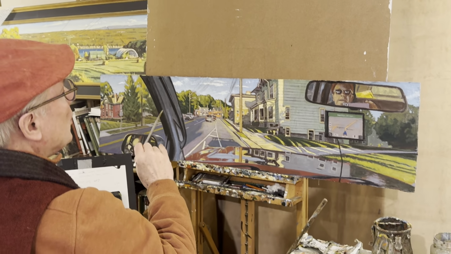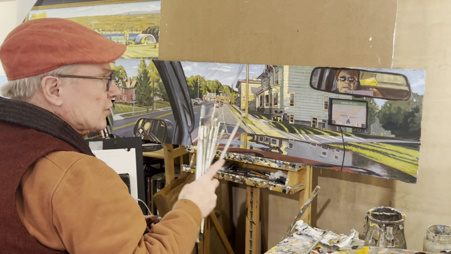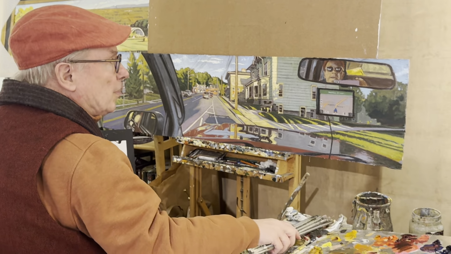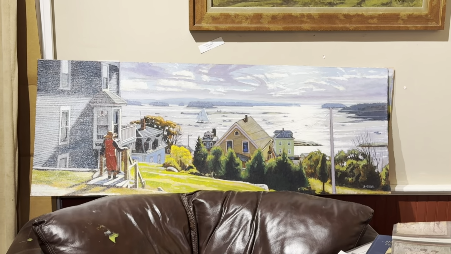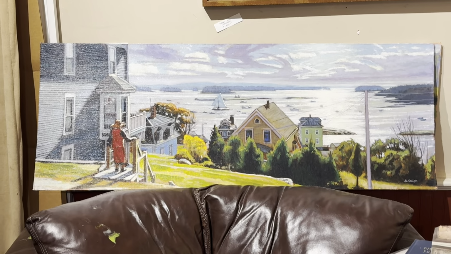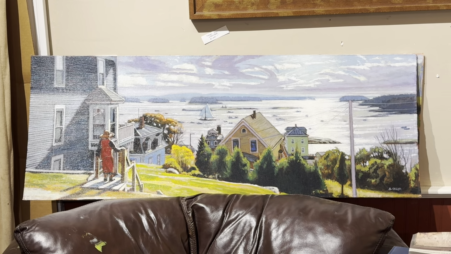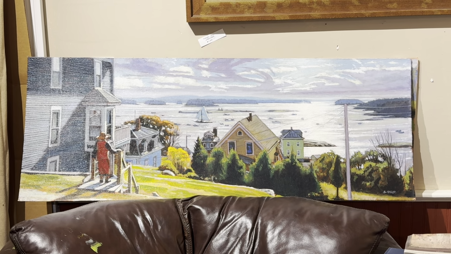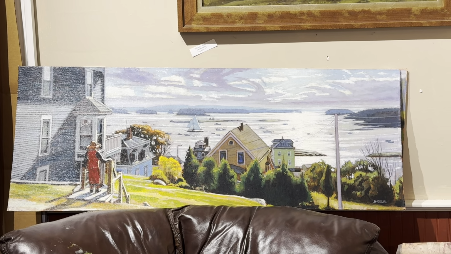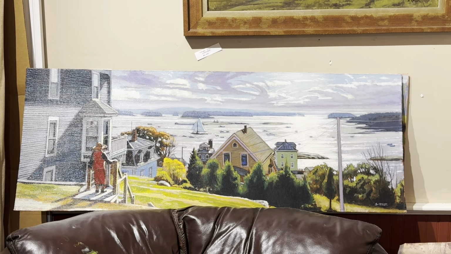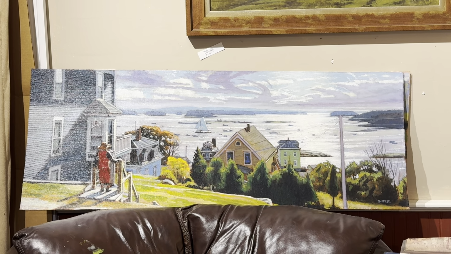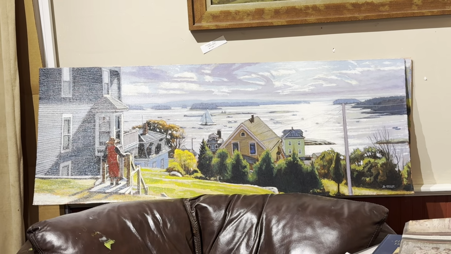Okay, so I'm going to talk about a couple of others. I have a couple other paintings that also have the wide angle. So if you look at this one here, I've talked about this in a couple other videos, but it fits in with the theme of this video presentation of the wide angle format. And this one was also done plein air, at least it was started that way, then finished in my studio. So it was all conceived on location in Stonington, Maine.